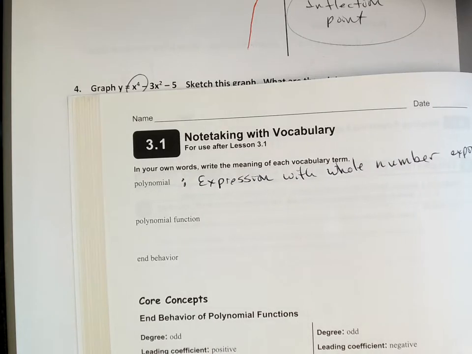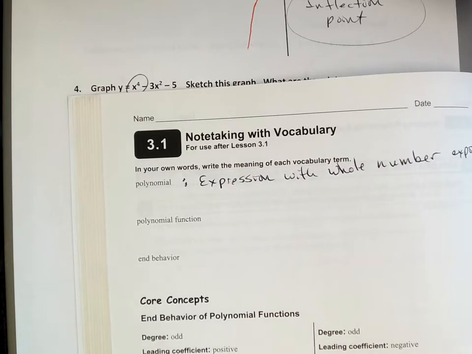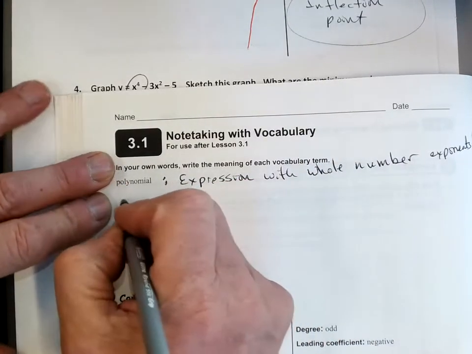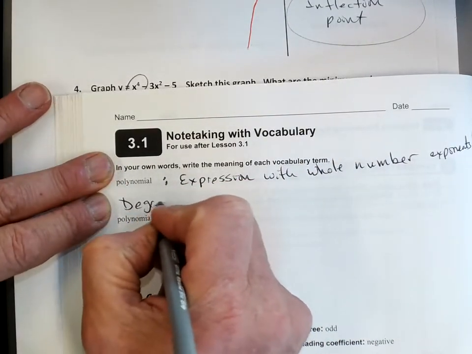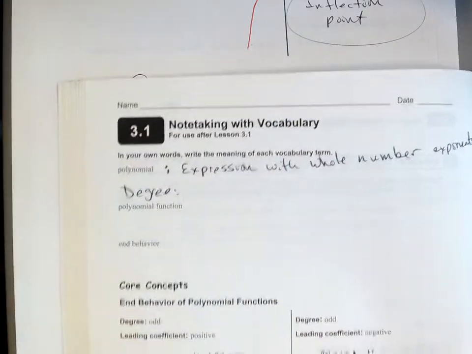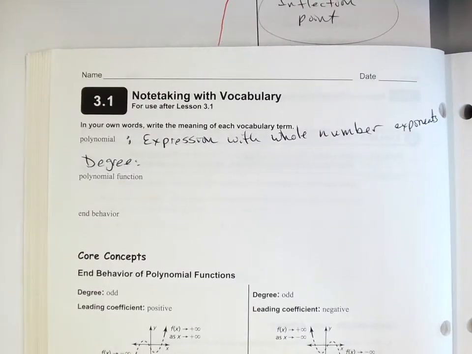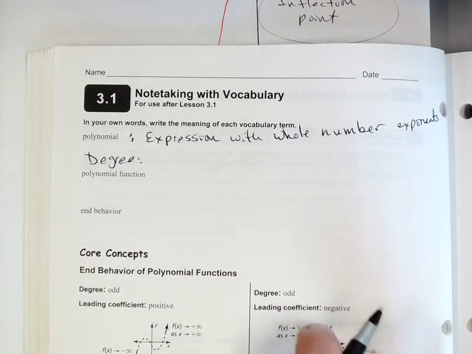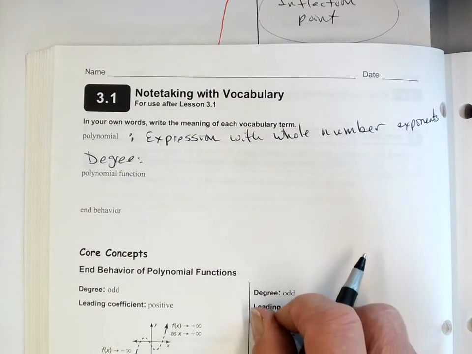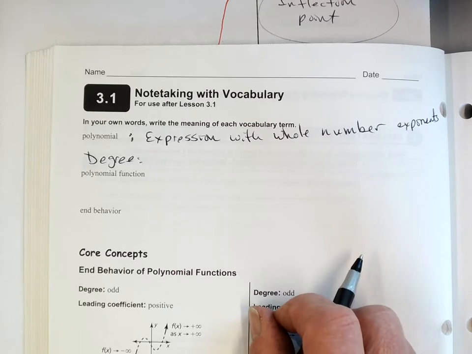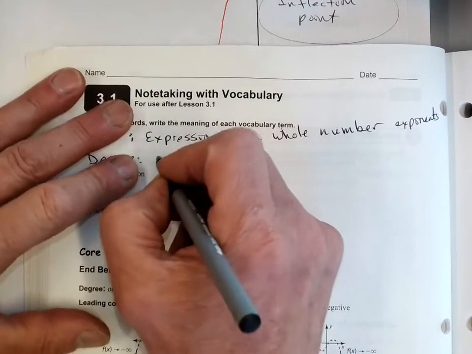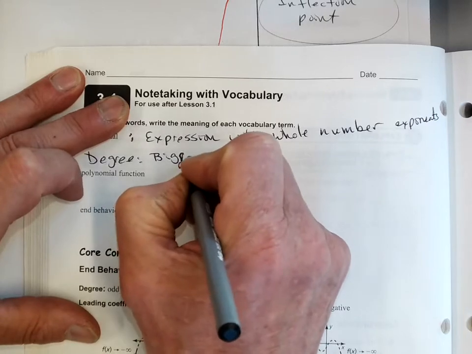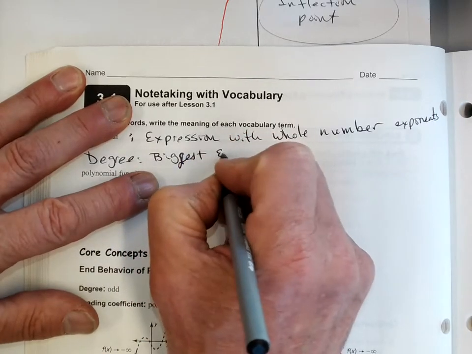And the degree, I want to ask about the degree. So an expression with whole number exponents. Am I going too fast? Francisco, how am I doing? Okay? Now the degree is the biggest exponent.